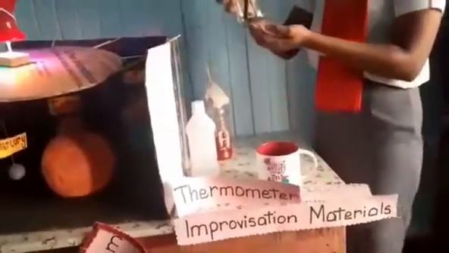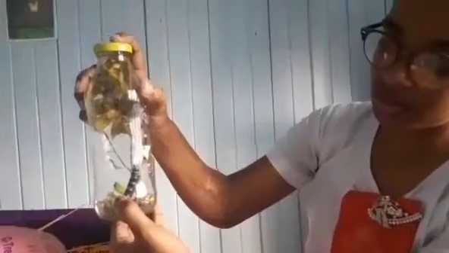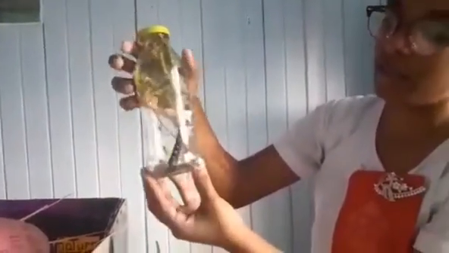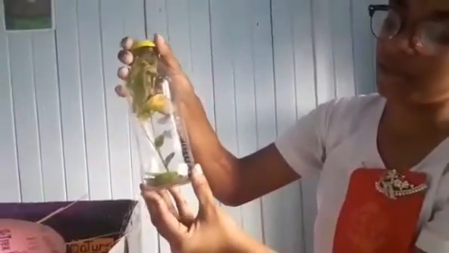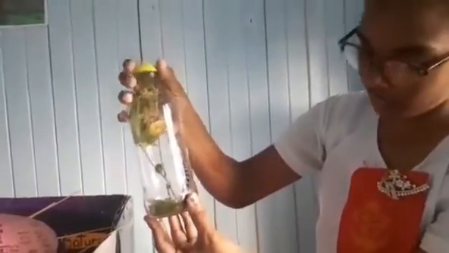My other improvised item is a caterpillar, where you can see the caterpillar there. The caterpillar is the larva of the butterfly, and the caterpillar there is feeding on a leaf.